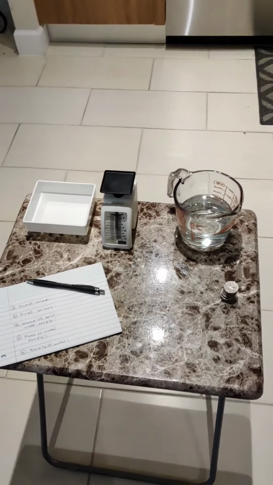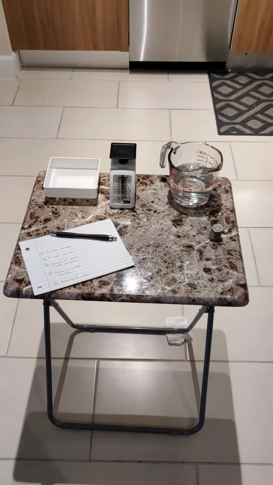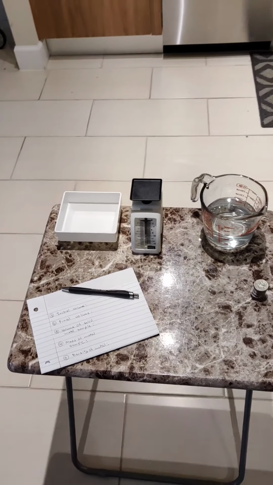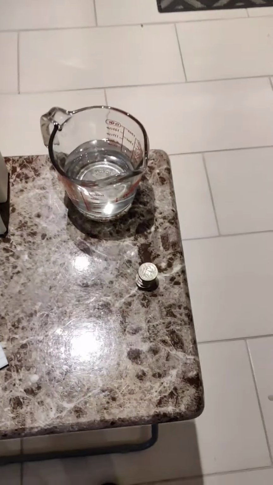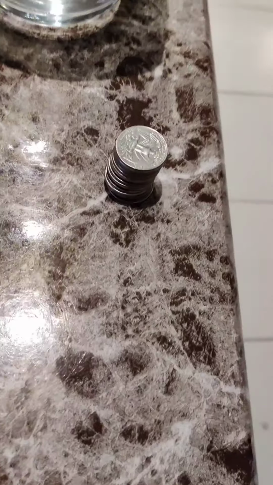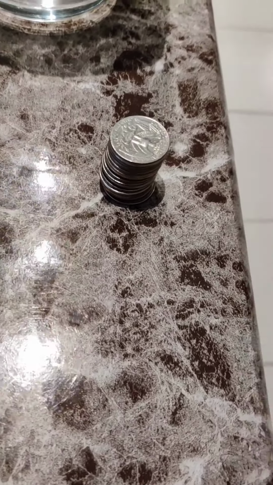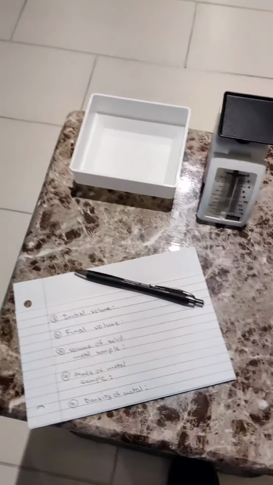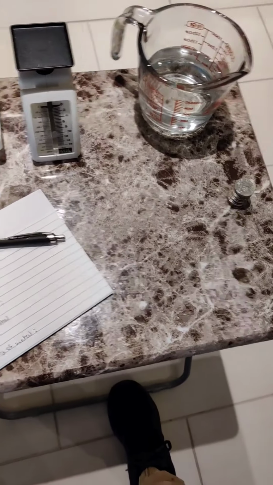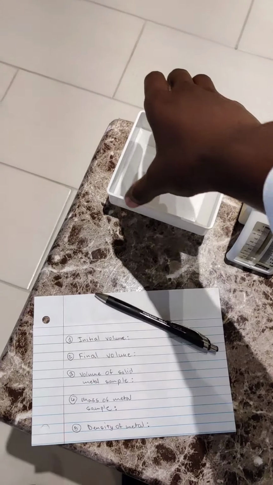Okay, so today I'll be demonstrating how to calculate the density of an irregular object. The objects that I've chosen are a stack of about $2 worth of quarters. So the first step is that you're going to want to get the dry weight of the irregular object.